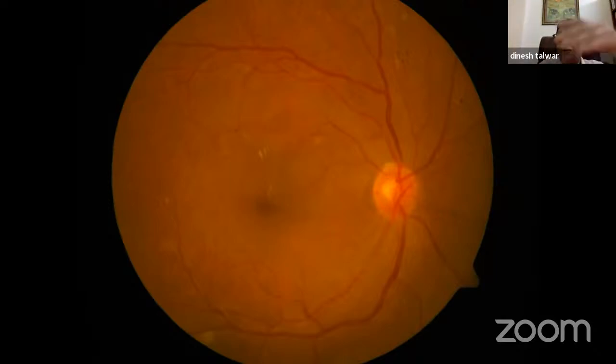What is in your mind when you say you need more pictures to grade? All the quadrants. What do you want to see in those quadrants? More microaneurysms, any cotton wool spots, hemorrhages.